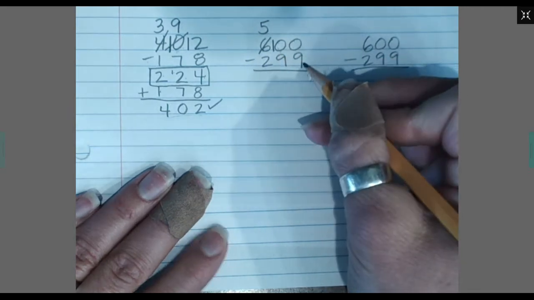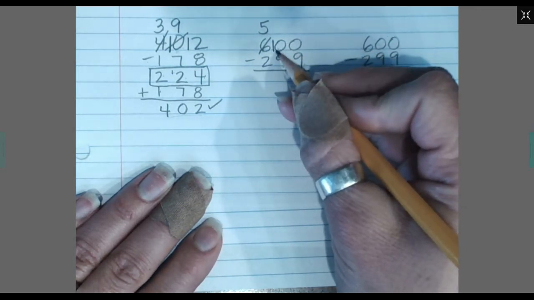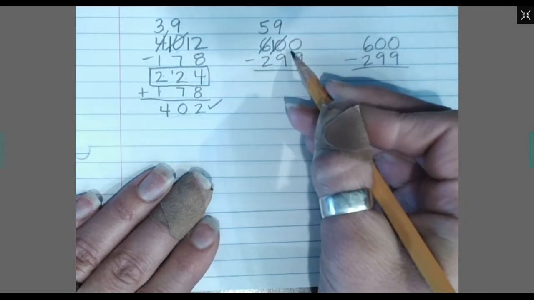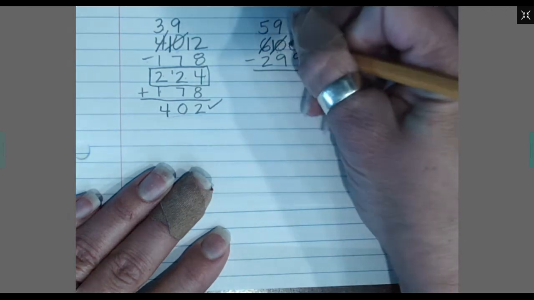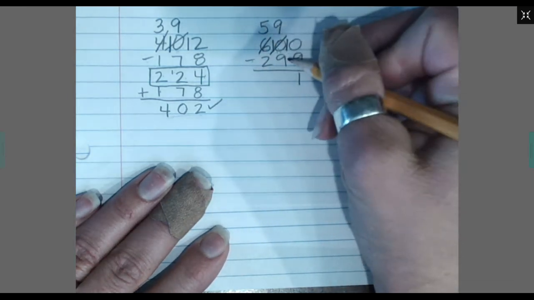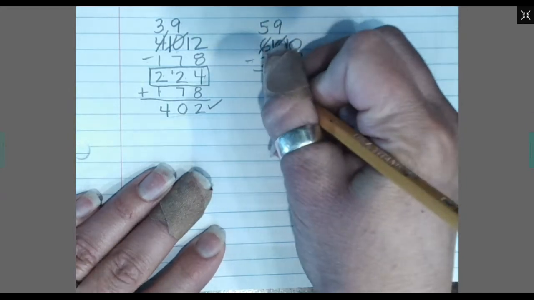Go back to my ones place to subtract, can't take 9 from 0, but now I can borrow from 10. So I'm going to borrow, now I have 9, gets cashed in as 10 ones. 10 minus 9 is 1. 9 minus 9 is 0. 5 minus 2 is 3.